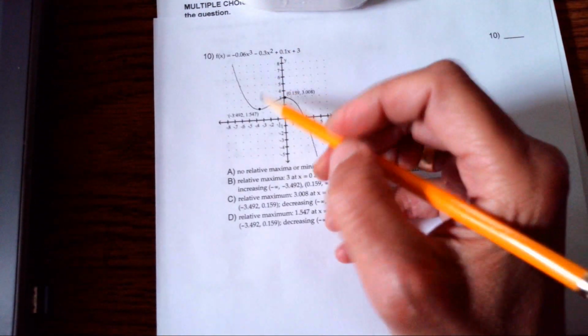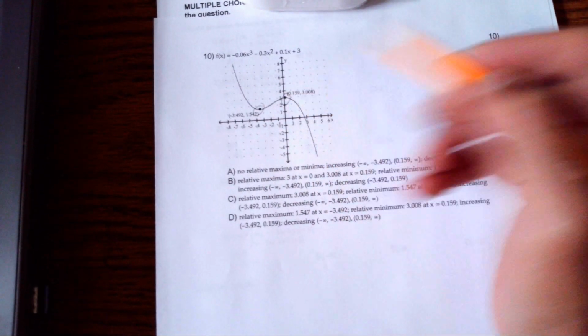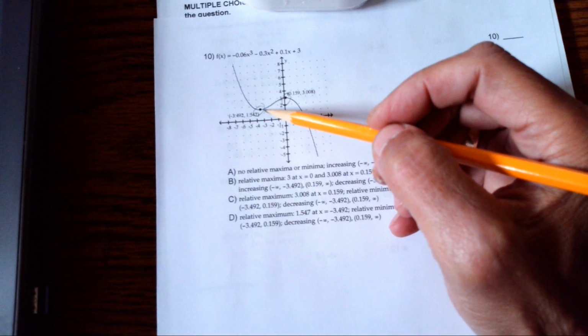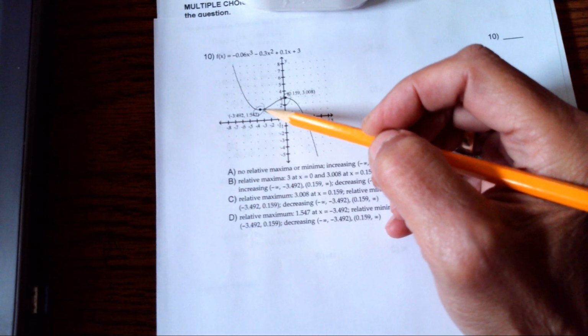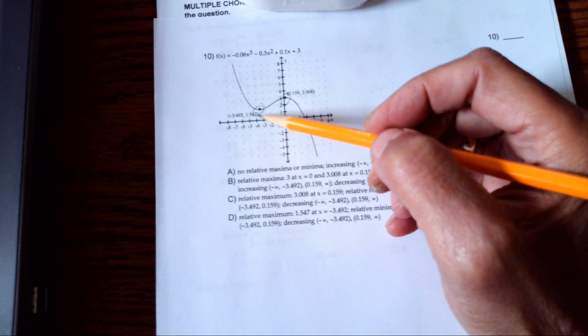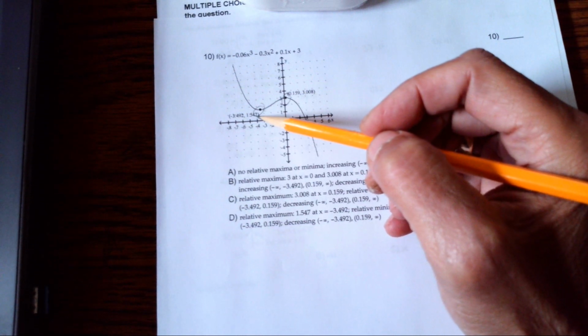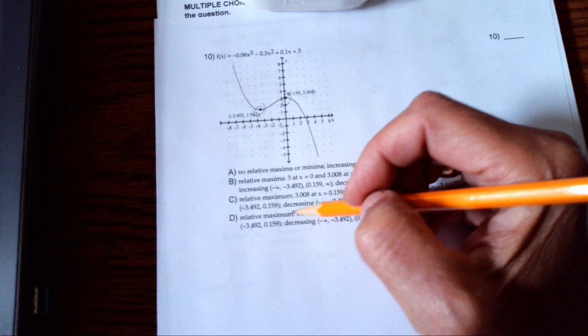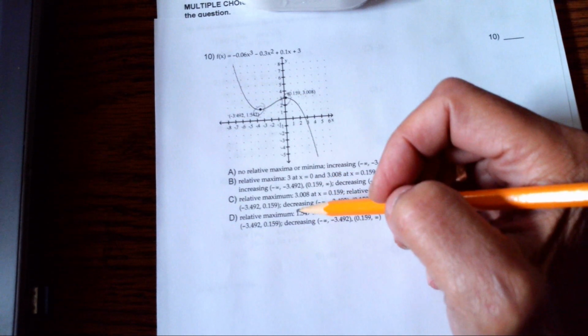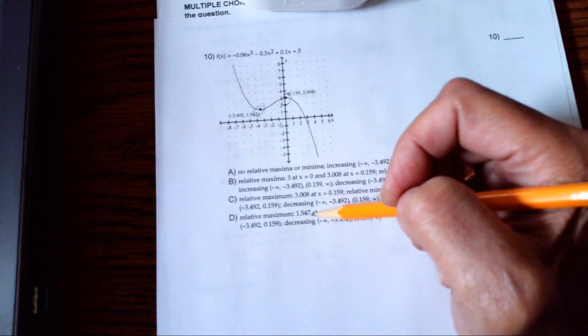And number 10, let's see, I've got a minimum point here and a maximum point there. So I have a minimum at y equals 1.547. Oh, here, maximum. Now, that says maximum. Let's see.